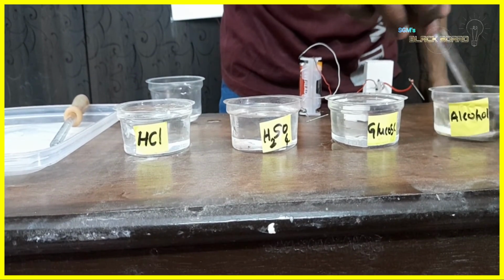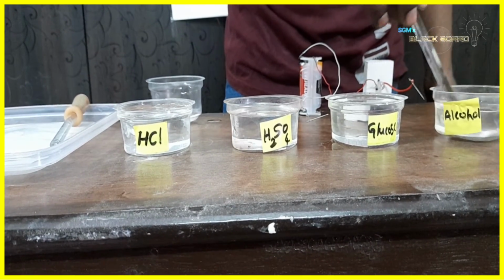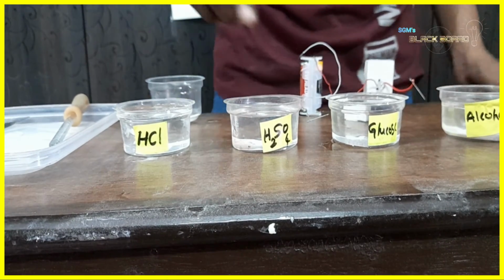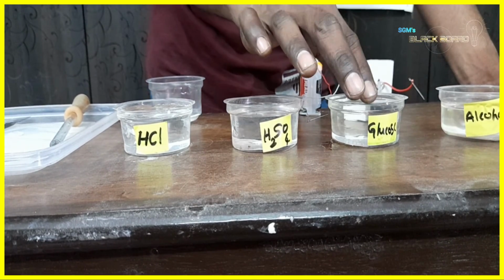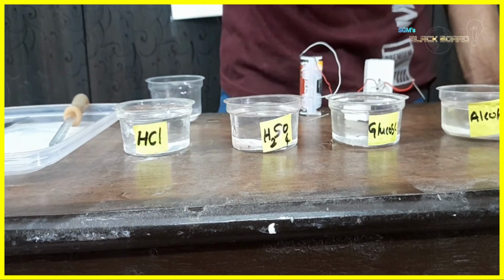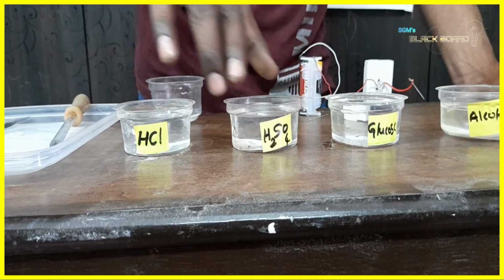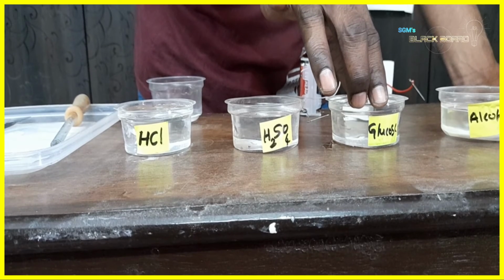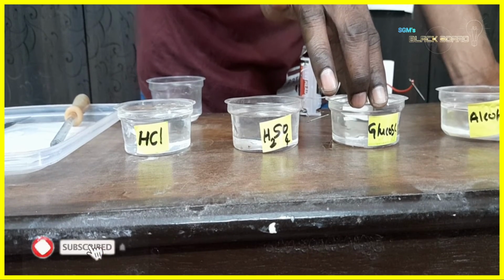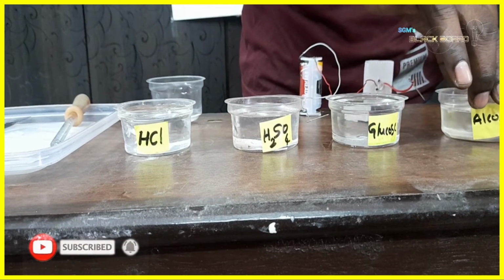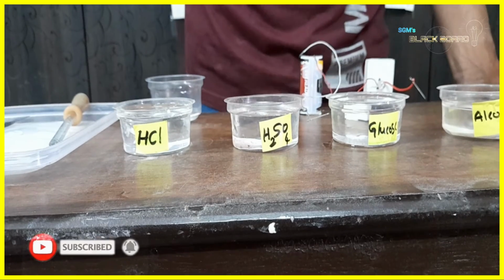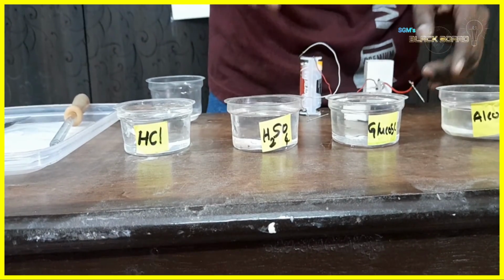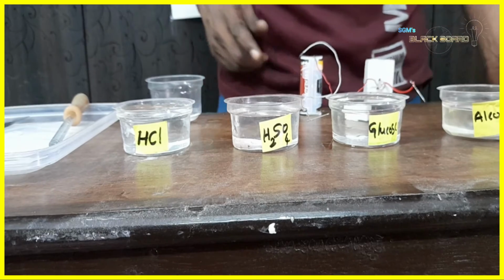So in this way, first of all we have to prepare HCl, H2SO4, glucose water and alcohol. We know that HCl contains hydrogen, sulfuric acid also contains hydrogen, and glucose, C6H12O6, also contains 12 hydrogens, and alcohol, C2H5OH. Now let us test them by passing electricity through them.